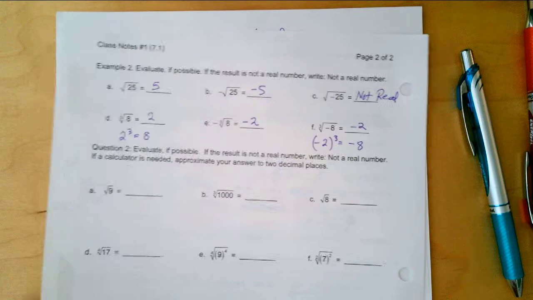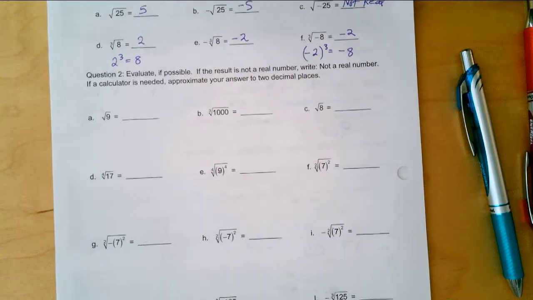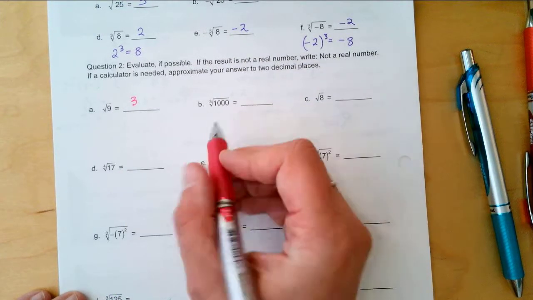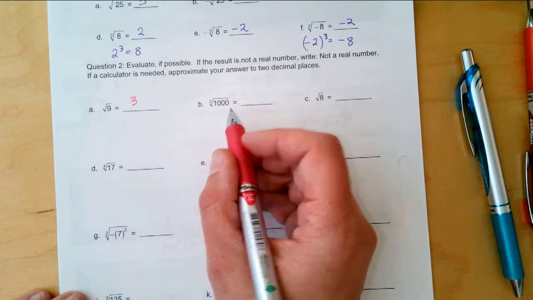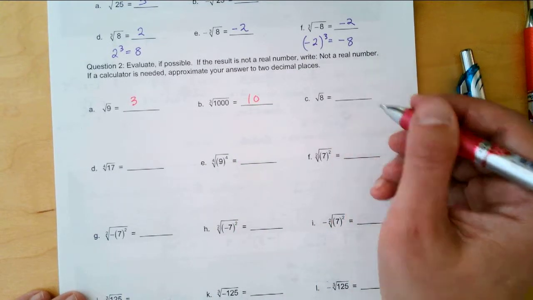Okay, let's go back to some of these problems here. So we're going to evaluate, if possible, the square root of 9 is, okay, what about the cube root of 1,000? What number times itself 3 times gives you 1,000? 10, good.